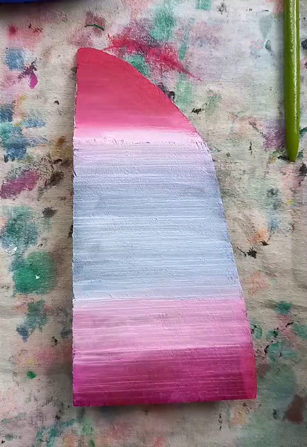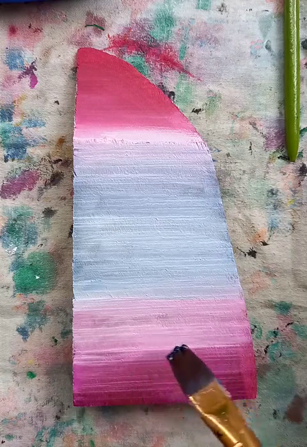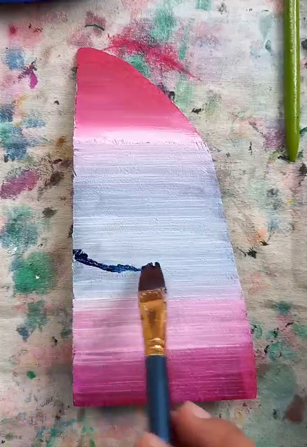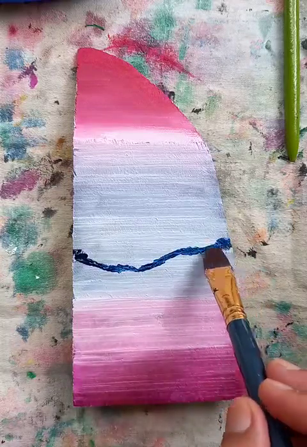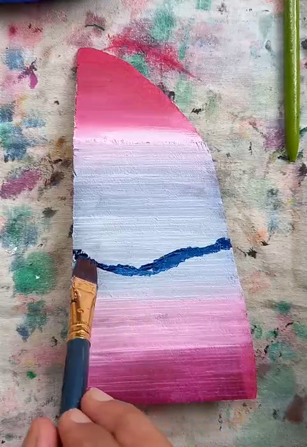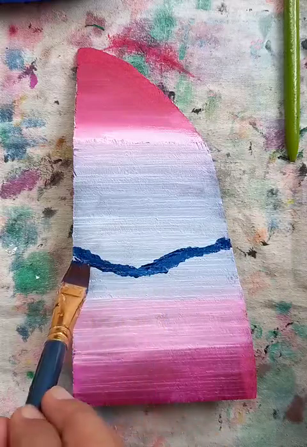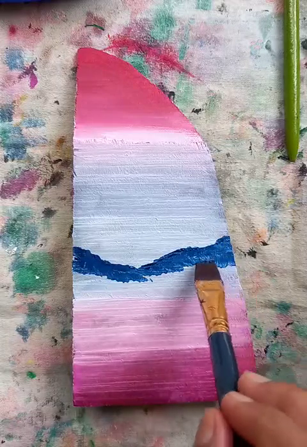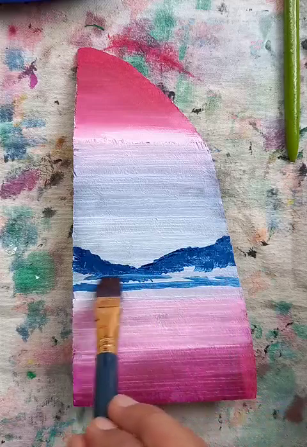Now let's put the color for the mountains in a far distance. So we take the color with the brush strokes here, and the mountains which are near to us, let's put a dark blue color. That's the mountain lines on the horizon. You can see the dark blue color, and in the bottom line we're just putting the bottom here.